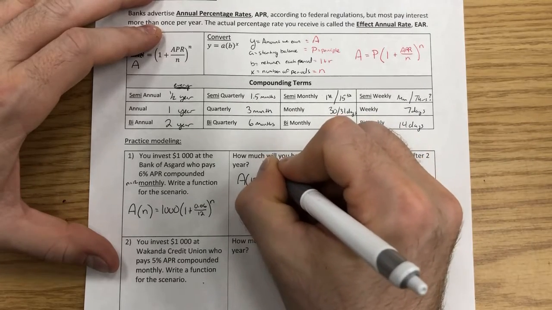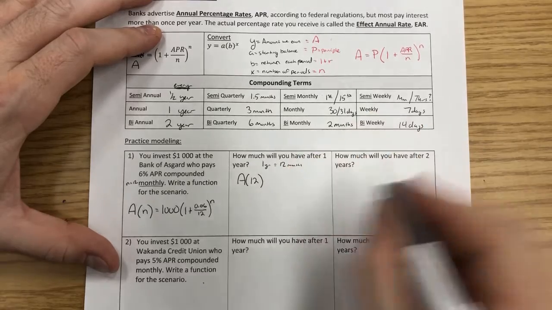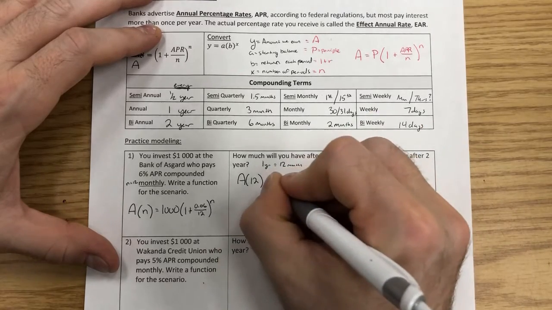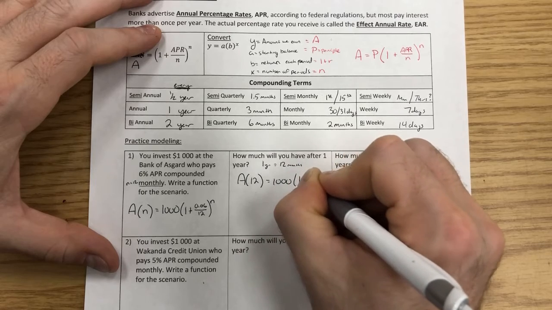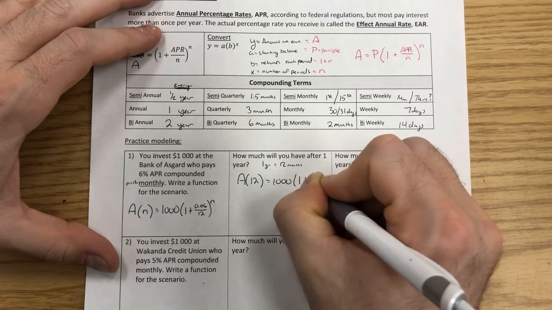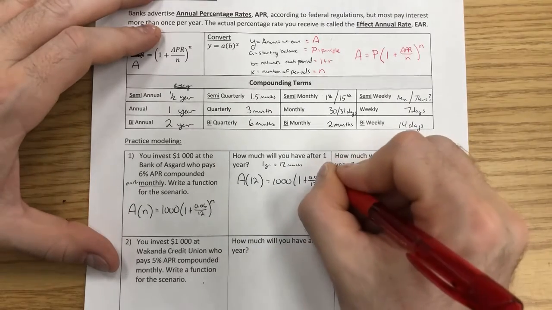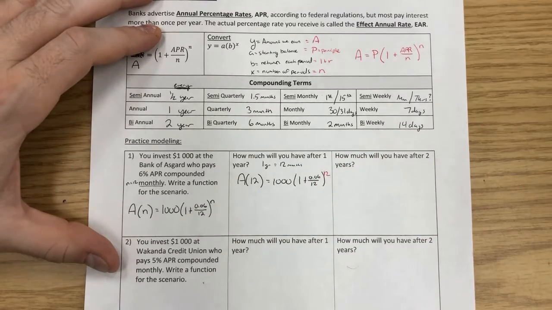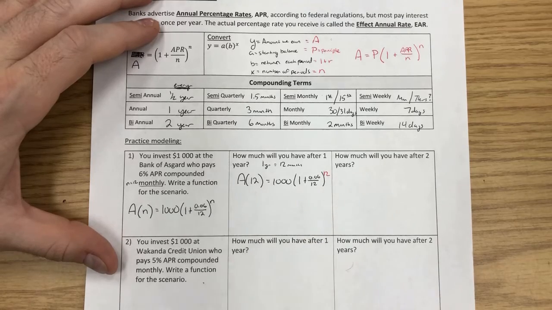So 1 year is 12 months. So I'm plugging in over the course of 12. So 1,000 times 1 plus 0.06 divided by 12 to the power of 12.